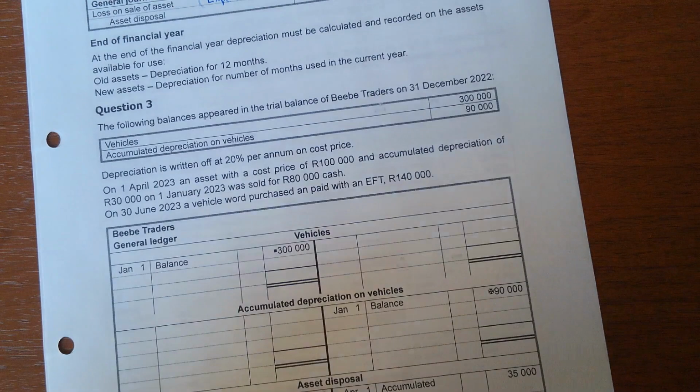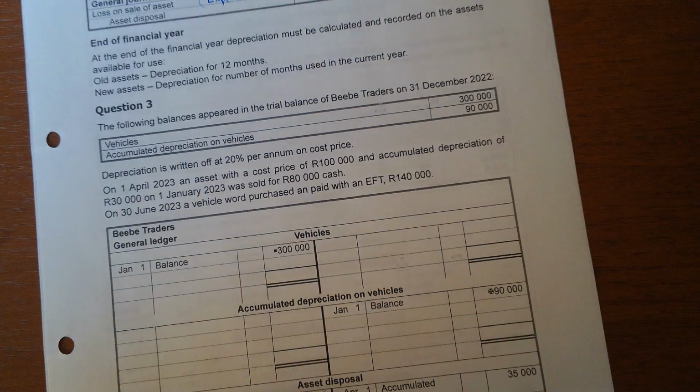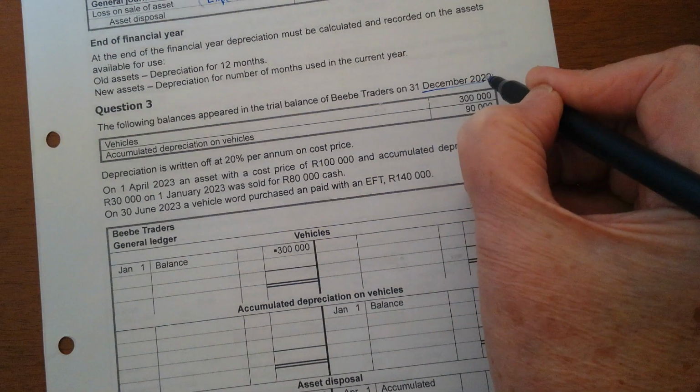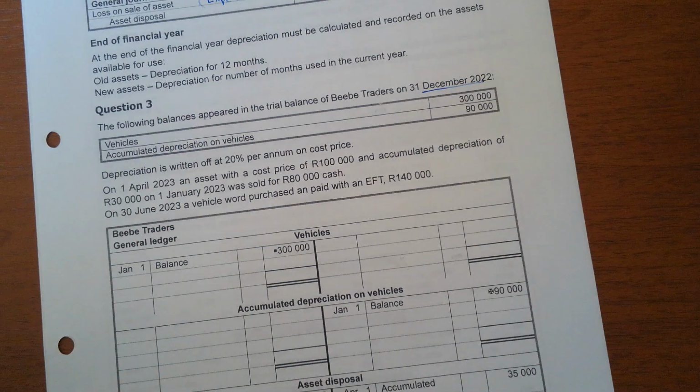Okay, I'm going to do question 3 now, and here I will explain the asset disposal transactions in more detail so that you can understand what you are doing. The first thing that's very important, you must determine if this balance that they give you, the trial balance, is the closing balance or the opening balance.